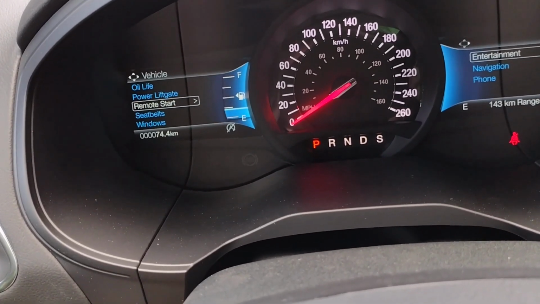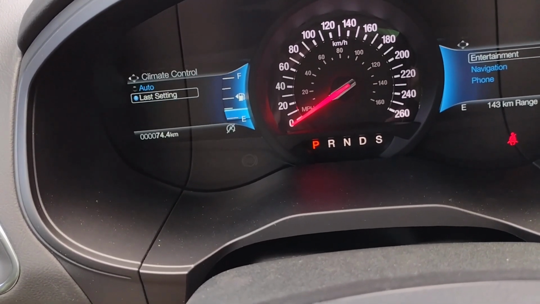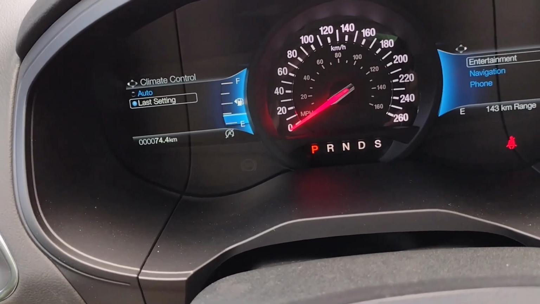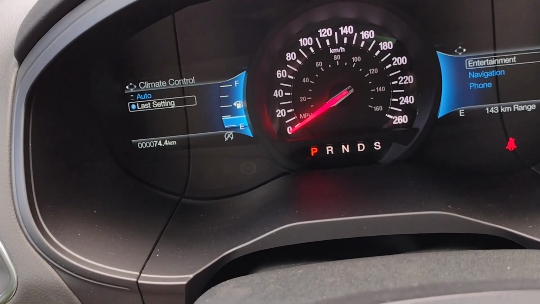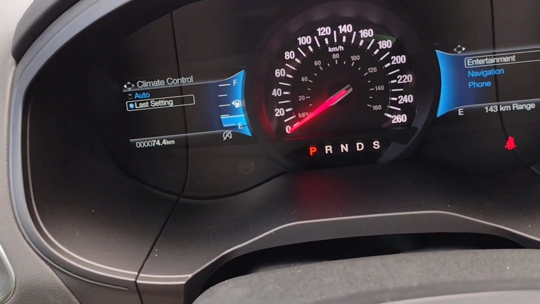Remote start. What do you want to come on when you use the remote start? Climate controls. We can go to our last setting, or we can set an automatic setting that it'll always go to. So I'm going to put it at last setting for now.